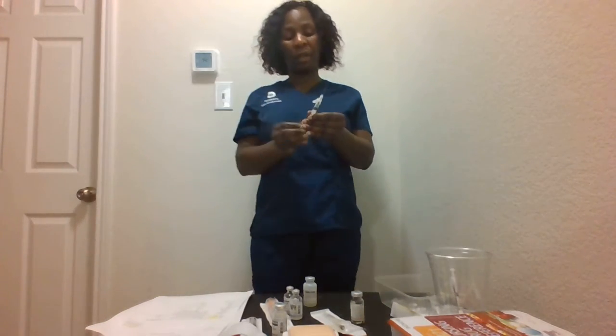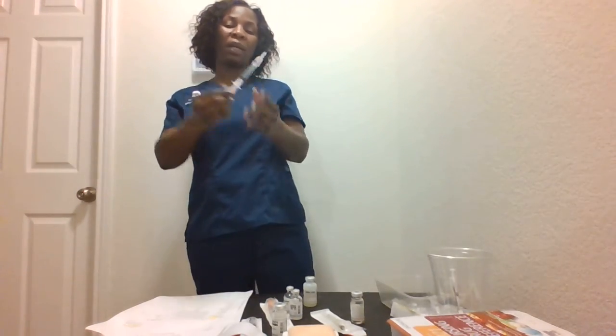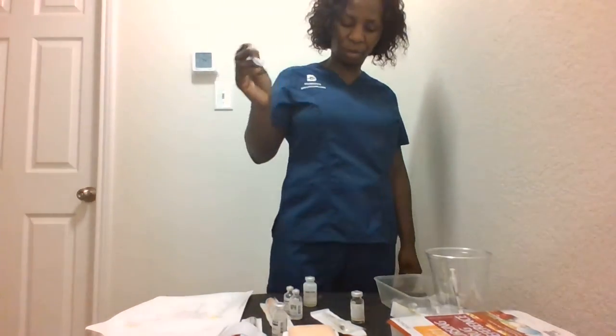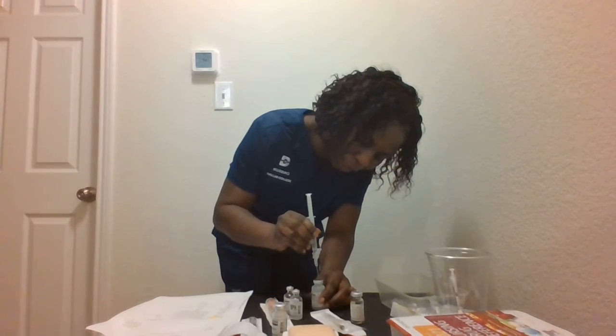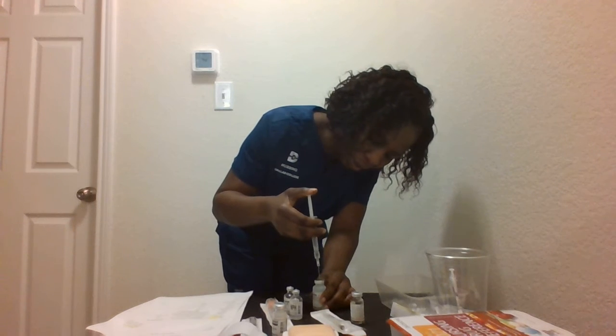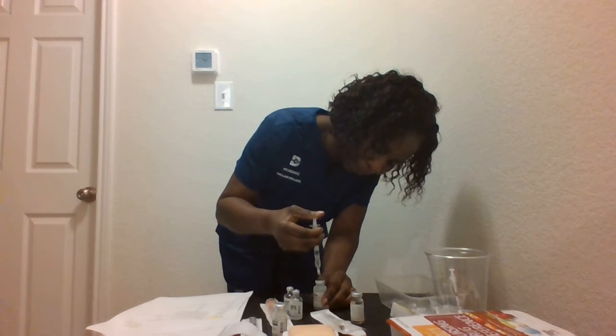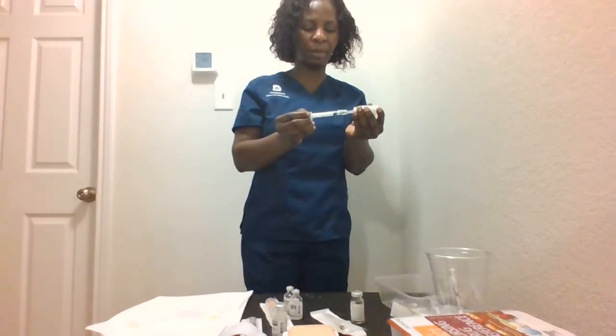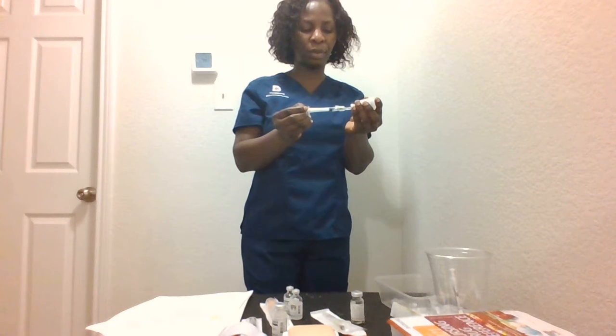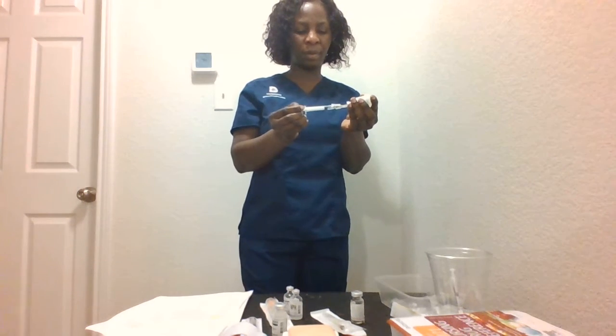Then I'm going to draw 2.5 ml of air into the syringe. There you go. I've been able to draw 2.5 ml of air into the syringe. So I'm going to hold the syringe this way and inject the air into the sterile water. And immediately I'm going to draw 2.5 ml of sterile water.